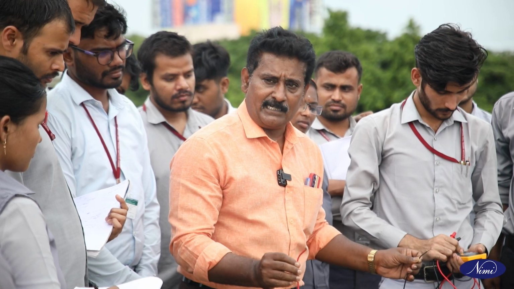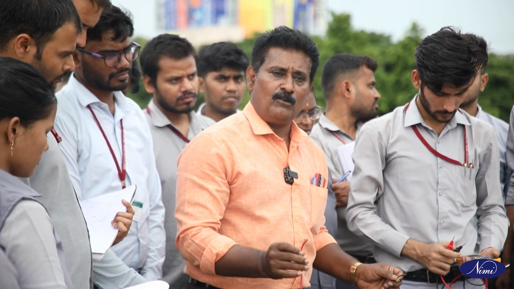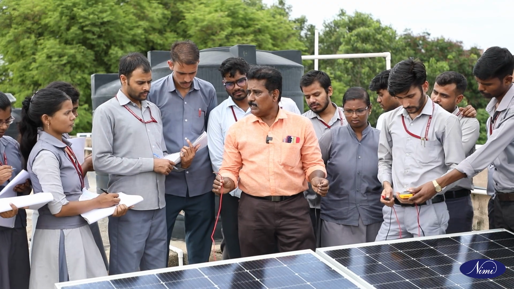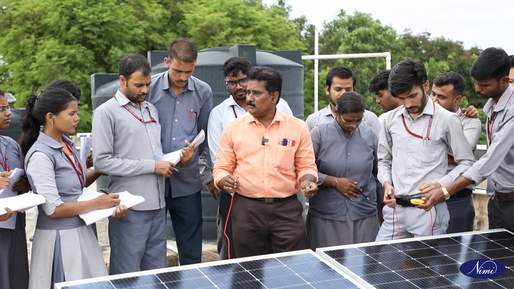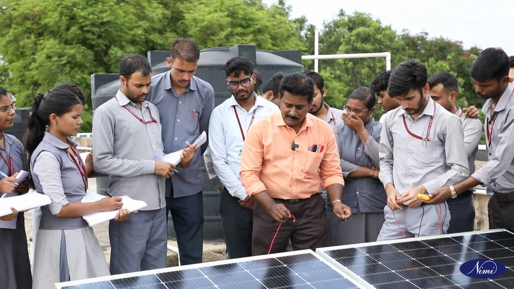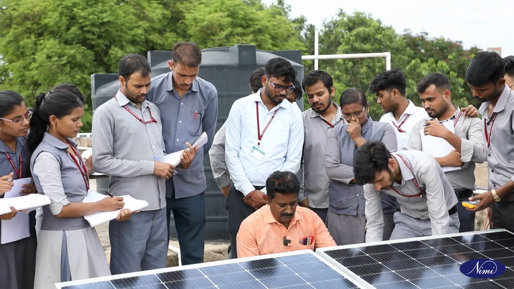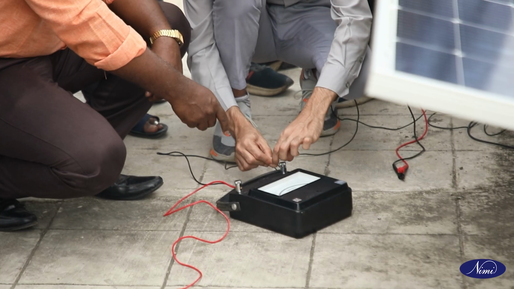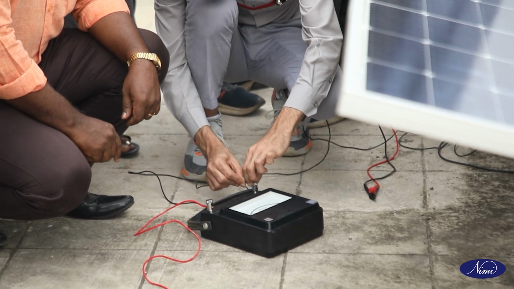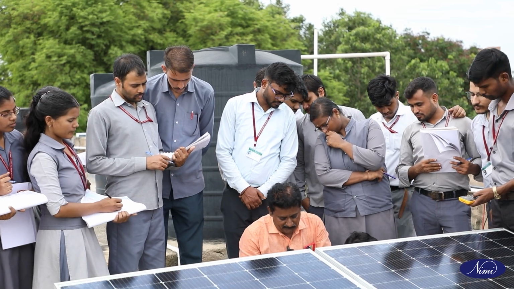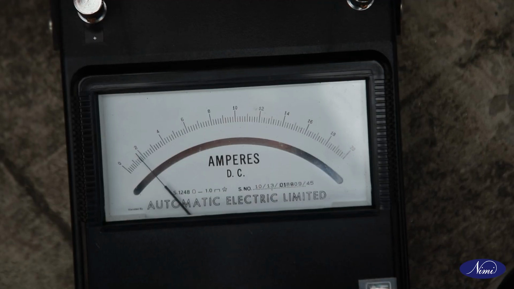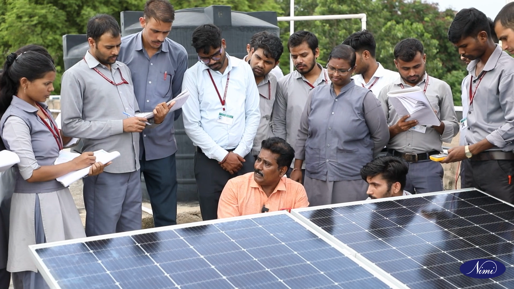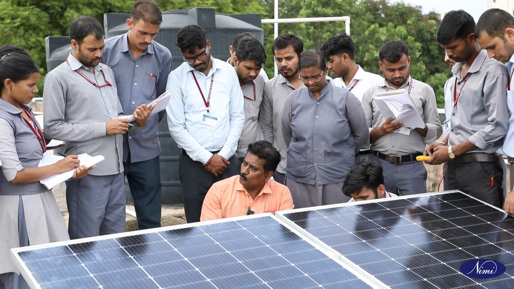Now we are going to measure the short circuit current and open circuit voltage of the parallel combination. To measure the short circuit current, we just connect the positive and negative terminals with the ammeter. So we are going to connect the positive and negative terminals of the ammeter. Yes, first I will connect, then you connect. Yes, it is around 4 amps now. Because both panels are connected in parallel, the current is increased by 2 times.